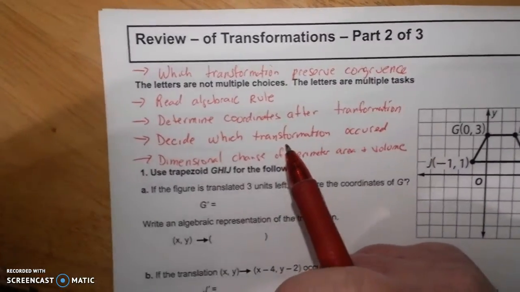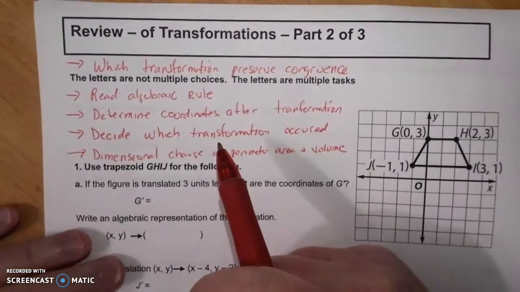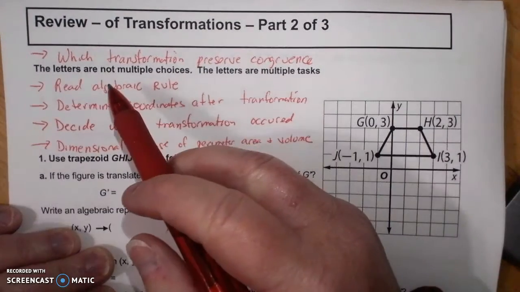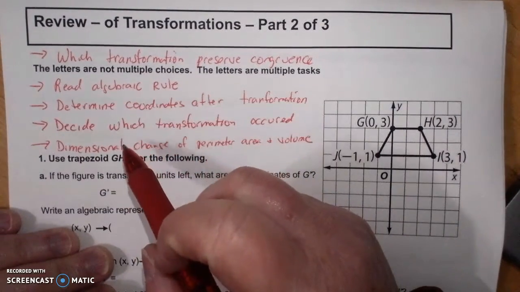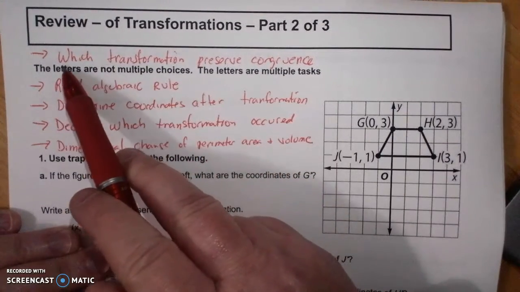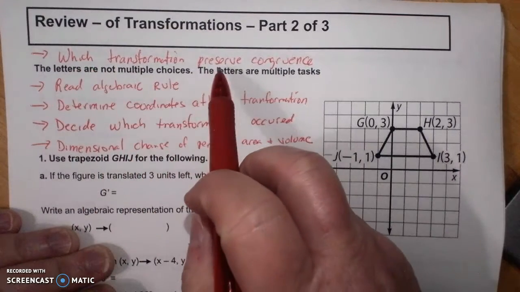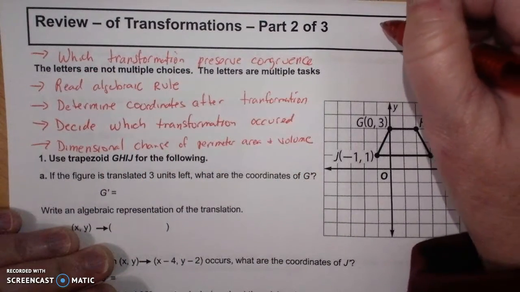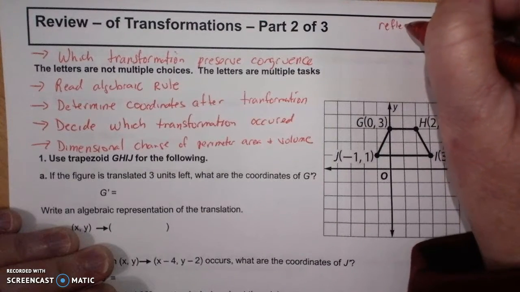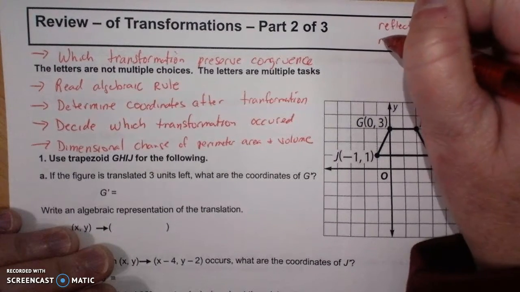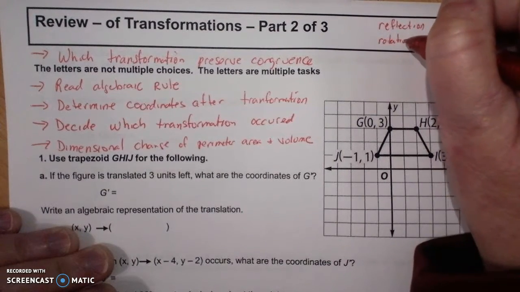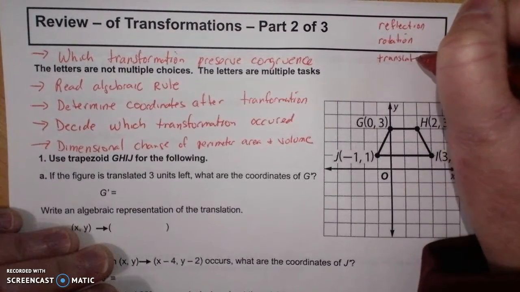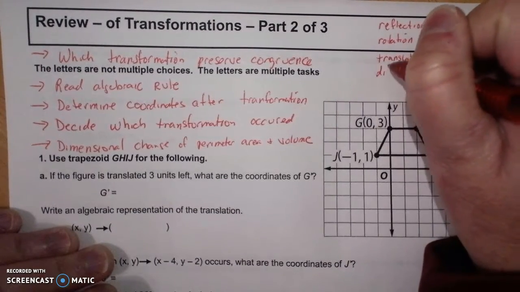Okay, so because there was a gap in this section, I'm going to go over some key points that you need to know for your test. You're going to need to know which transformations preserve congruence. And remember that our transformations are reflection, rotation, translation, and dilation.